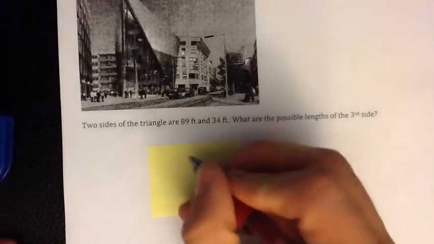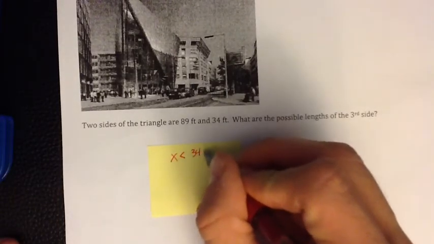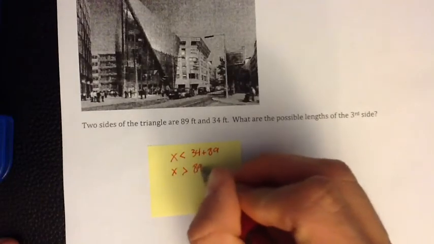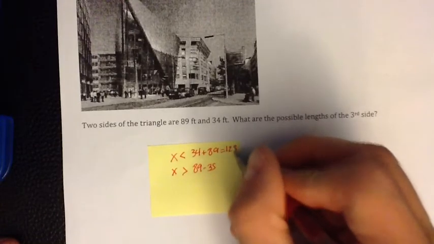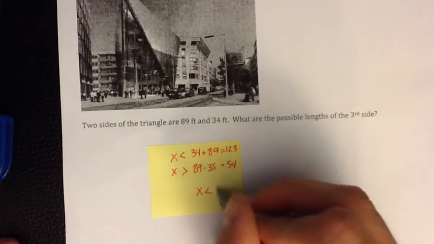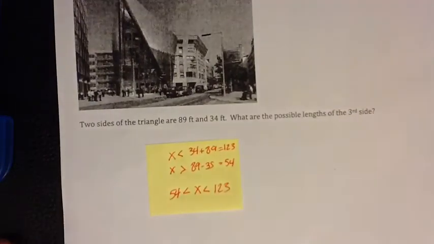So this third side has got to be less than the sum, but bigger than the difference. And the sum being 123, the difference being 54. So we write it and say x has got to be less than 123, bigger than 54.